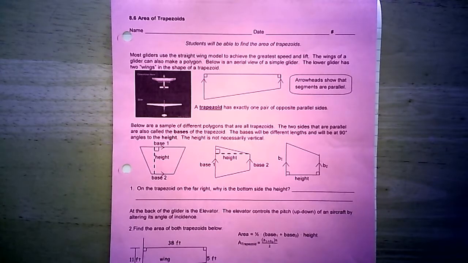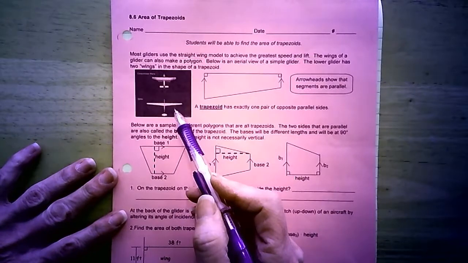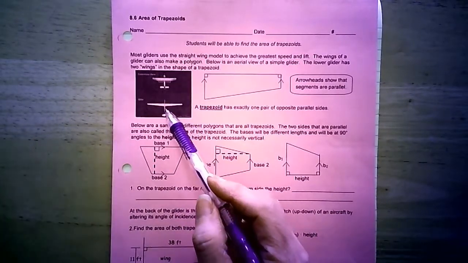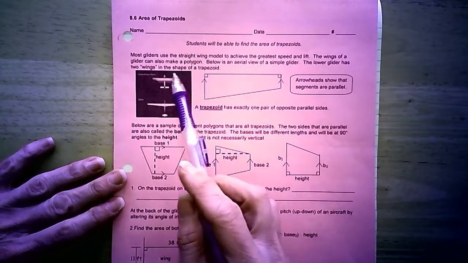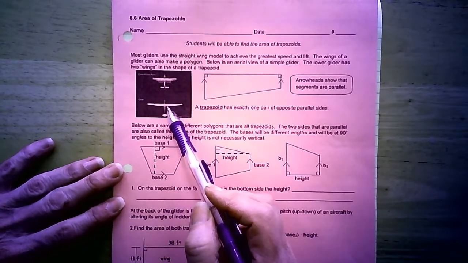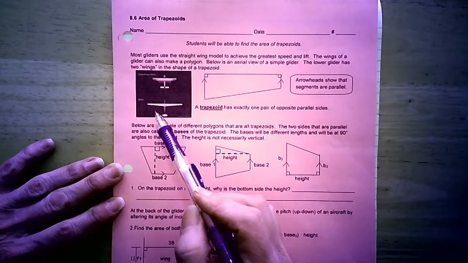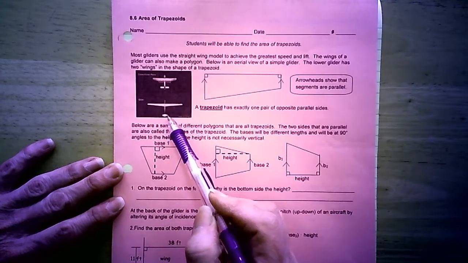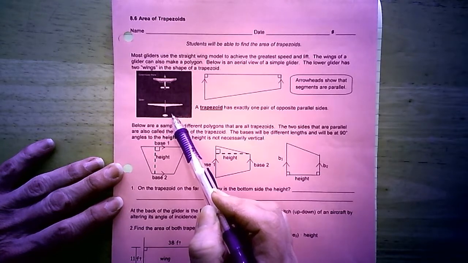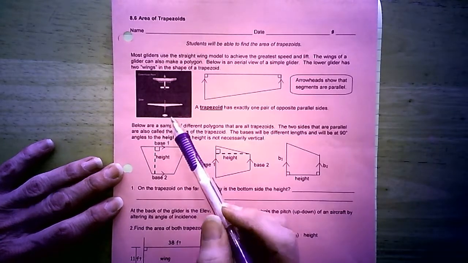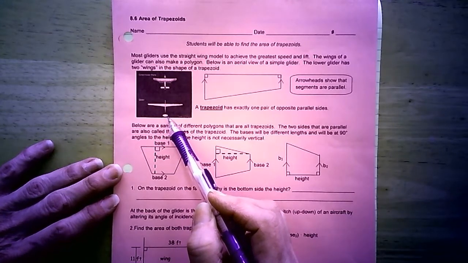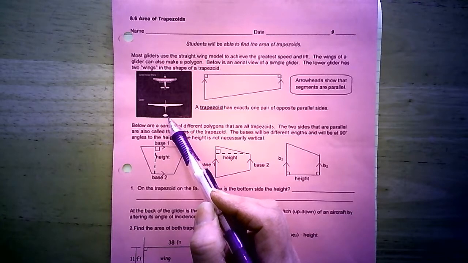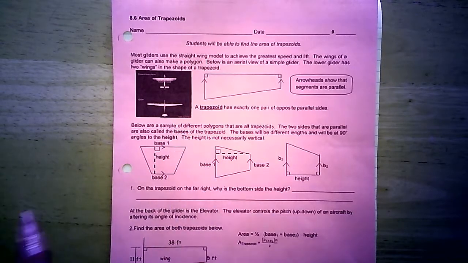So, if you take a look at our notes, you can see I've got two pictures of different gliders here. When we're looking at the gliders, we can see that they have a wing and they have another section in the back that is called an elevator. And in the bottom glider here, you can see that they are in the shape of a trapezoid. So trapezoids show up in everyday life, and this is just one example.